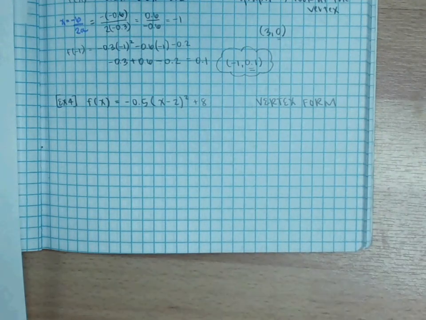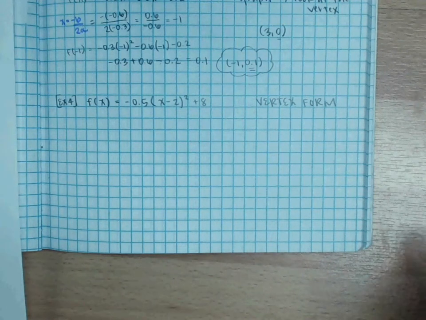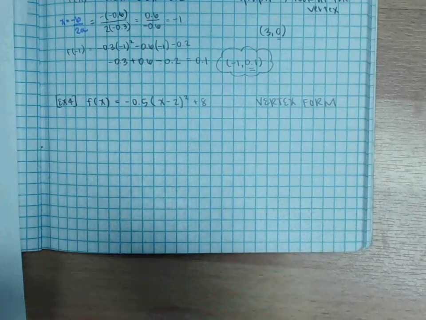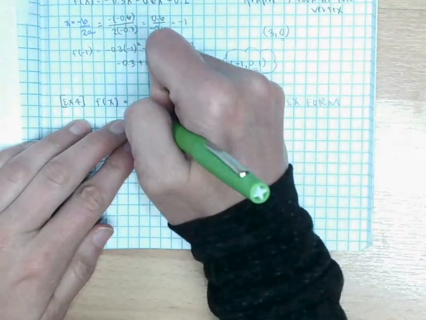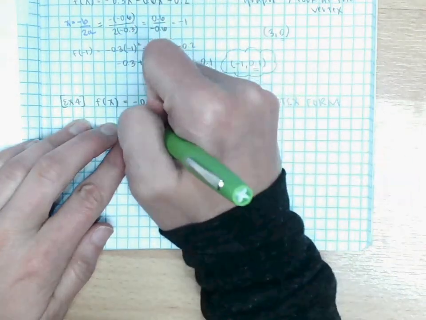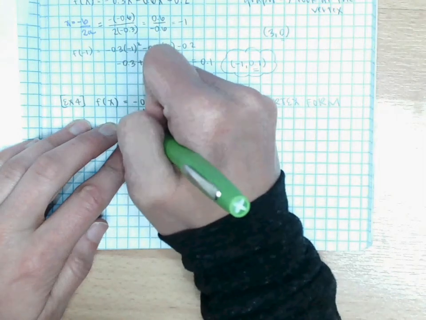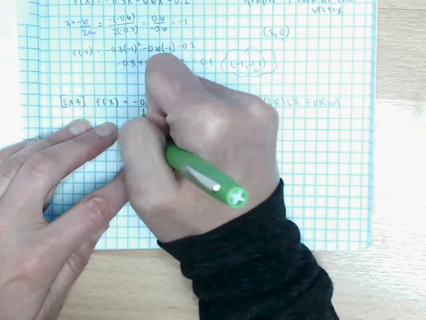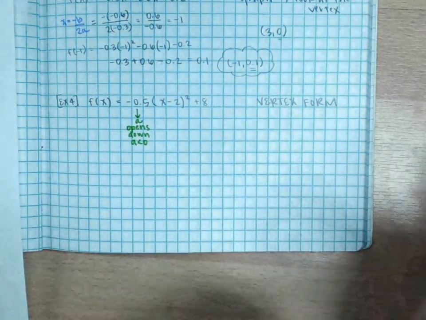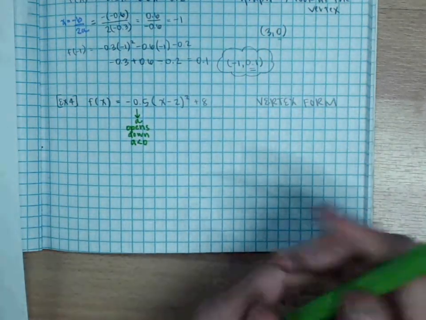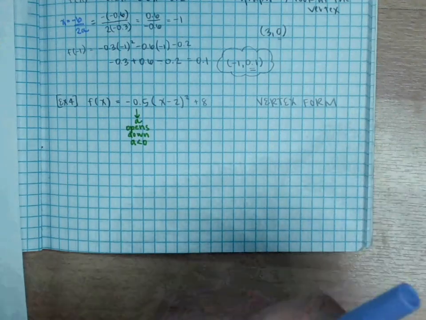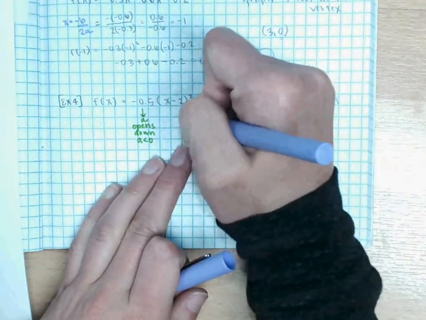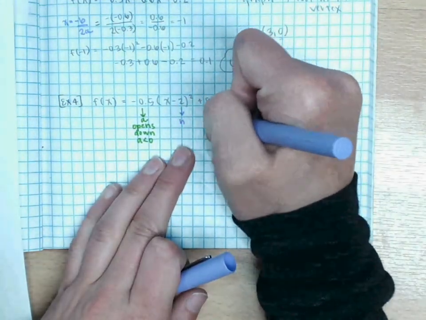Well, this negative 0.5 is our a, and this tells us that our function is going to open down because a is less than 0. It's negative. This 2 value is our h, and the 8 is our k.